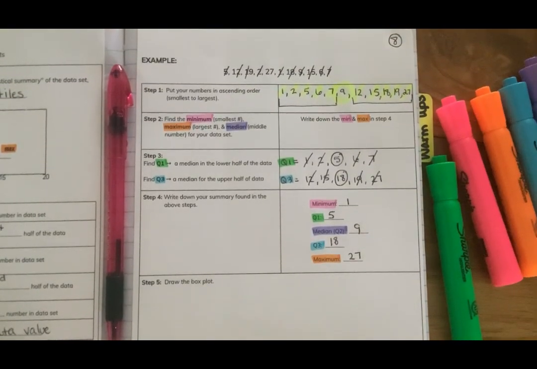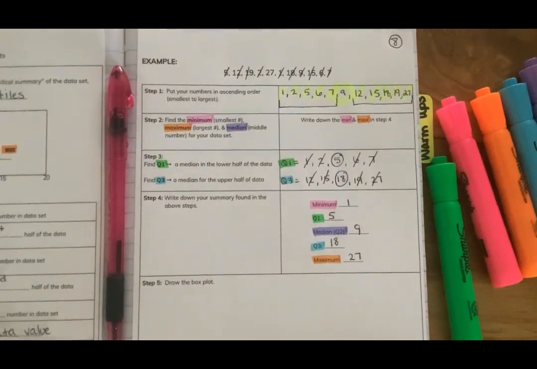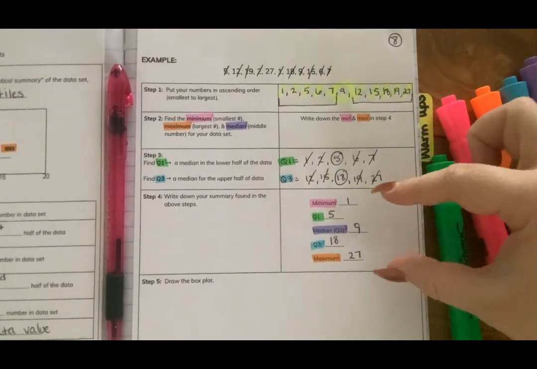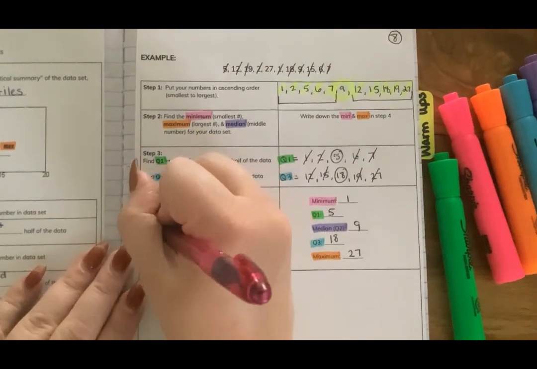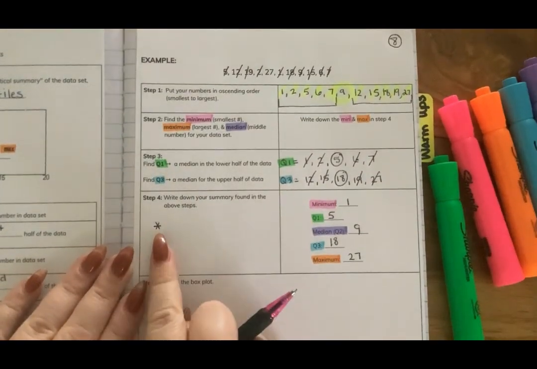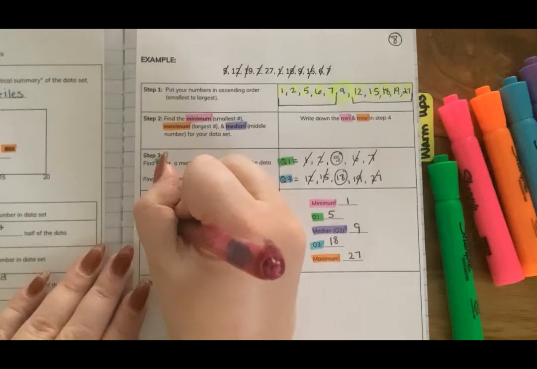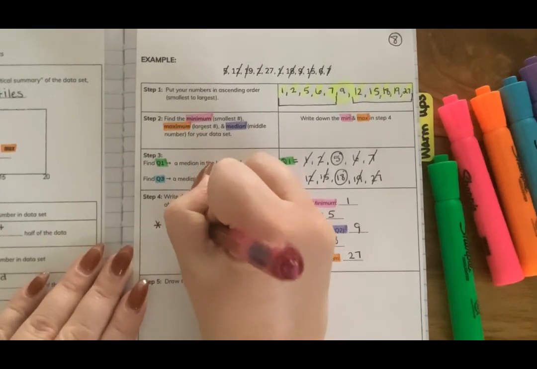All right, so now we've gone through step 3 and found our Q1 and Q3, and I now have all 5 of these numbers filled out. I'm gonna put a little asterisk star, which is just like a little note. So this is called your 5 number summary.